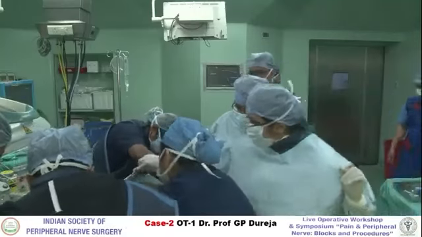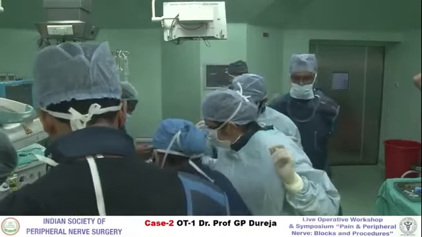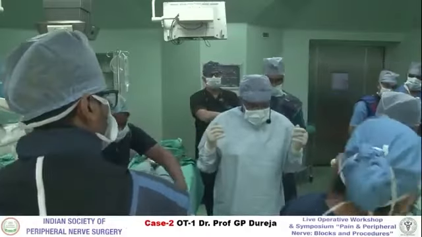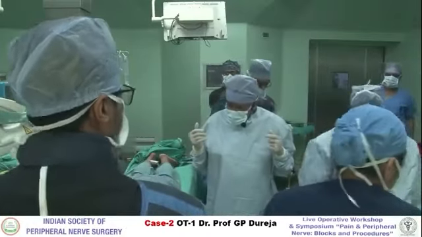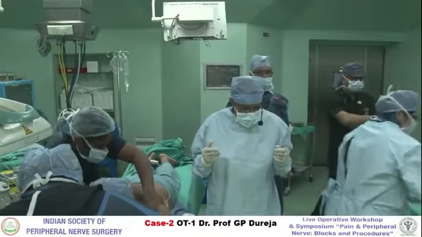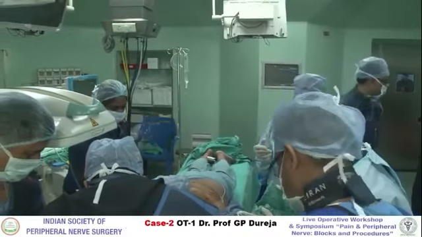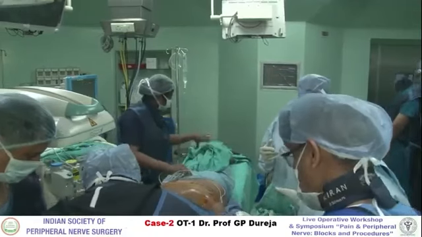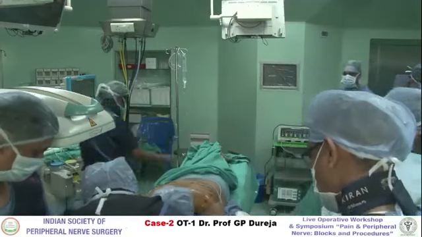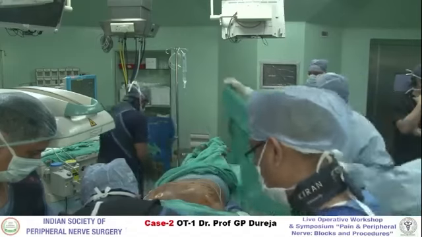What are those cases where you want it to clear as early as possible? Suppose the dye spread is not proper and we want to reposition the needle, then the needle tip will not be visible if the contrast is not diluted. The contrast we have given and the dye spread is not optimal, then you have to reposition the needle to get the spread in a proper way. For that, sometimes the diluted contrast may help. But otherwise, as you perfect the procedure, you may not need to dilute the dye.